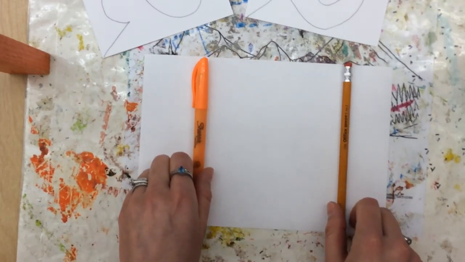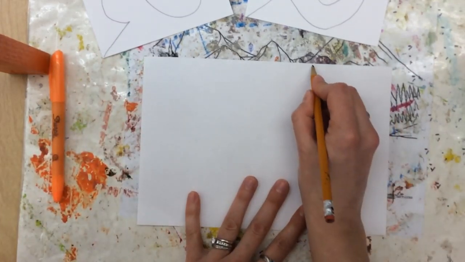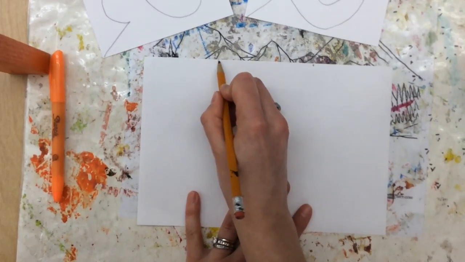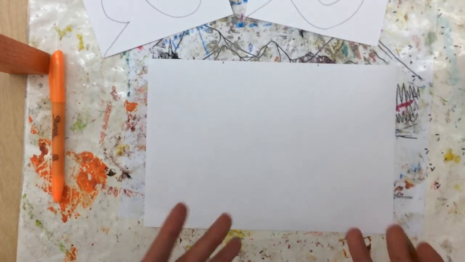Now, if yours is a little bit off, it's not a big deal. It might be more interesting that way. I like to kind of even mine out. So I put two little dots. Now, I'm going to have some fun.